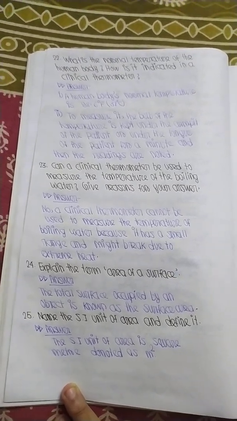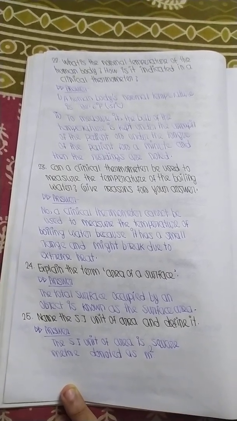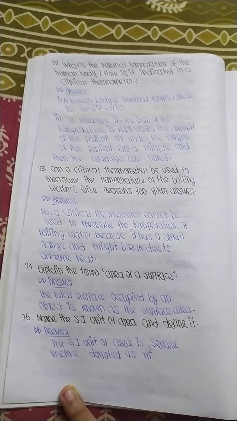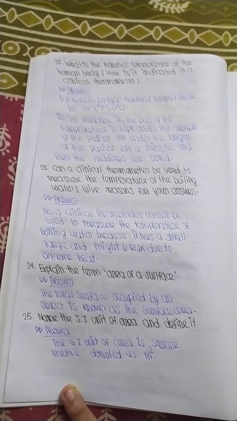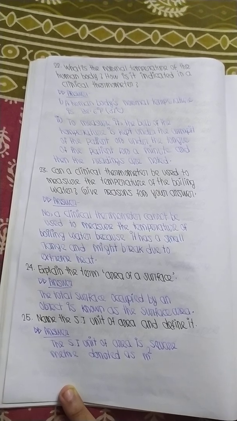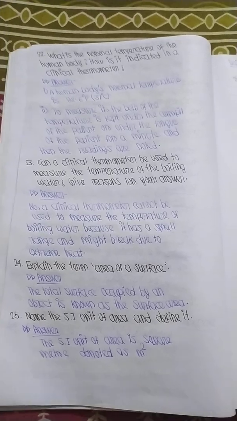Number 24. Explain the term area of a surface. The total surface occupied by an object is known as the surface area. Number 25. Name the SI unit of area and define it. The SI unit of area is square meter, denoted as meter square.